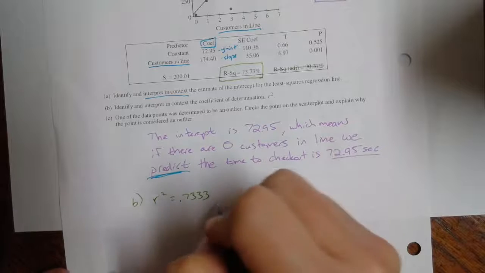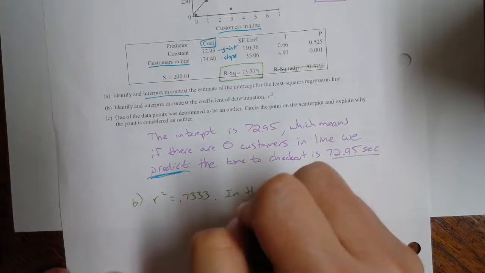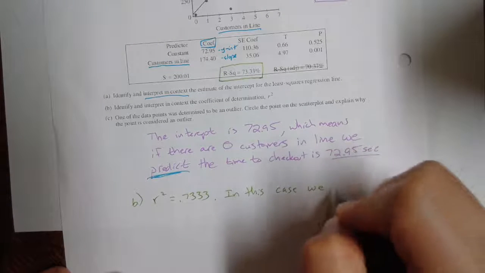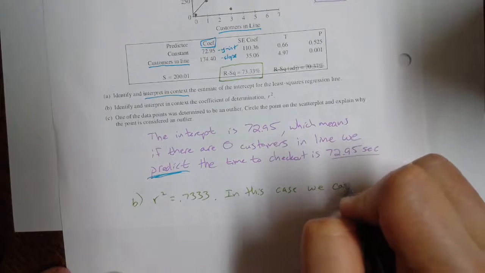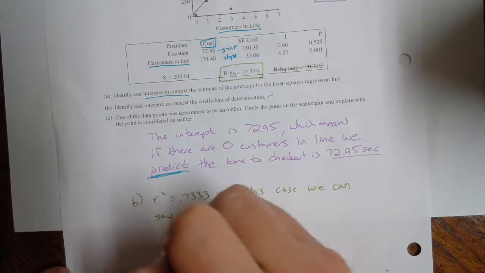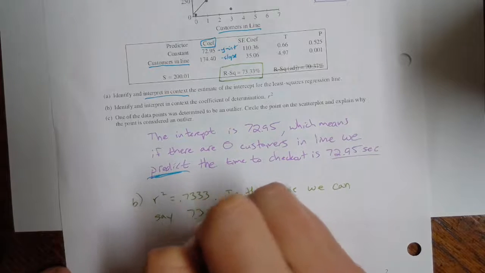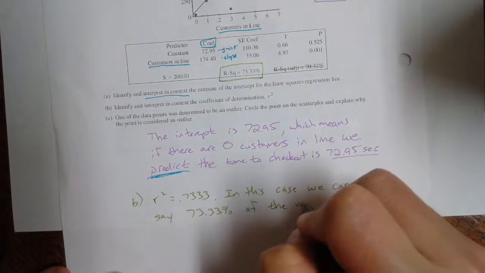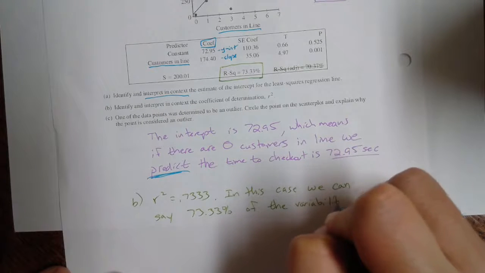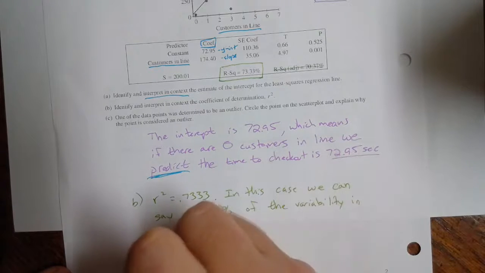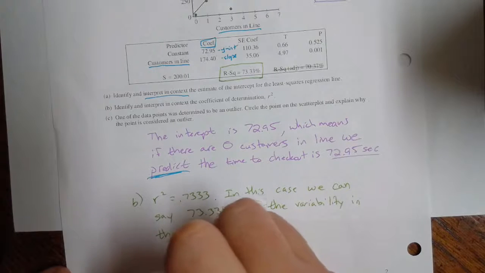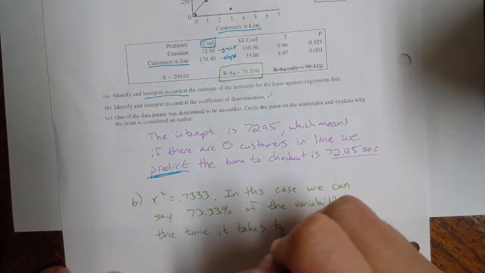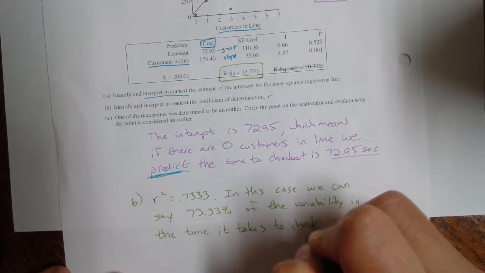And what that means in this case, we can say 73.33% of the variability in the time it takes to check out can be explained by the number of people in line.